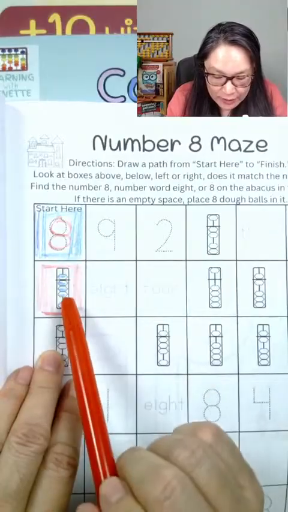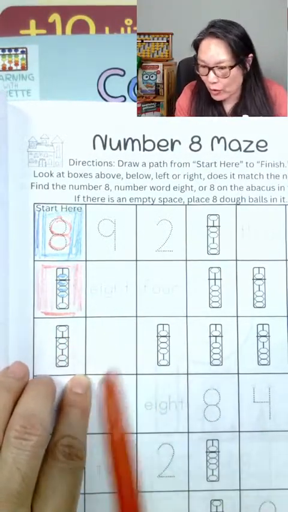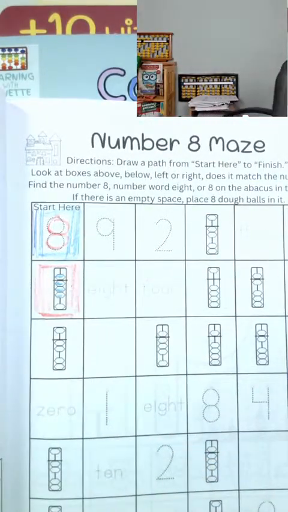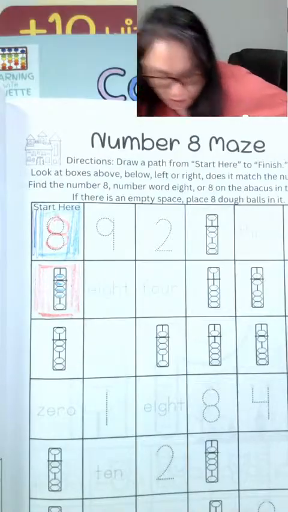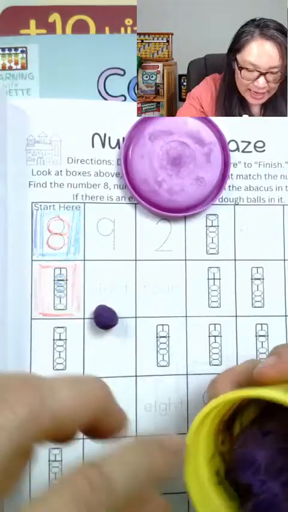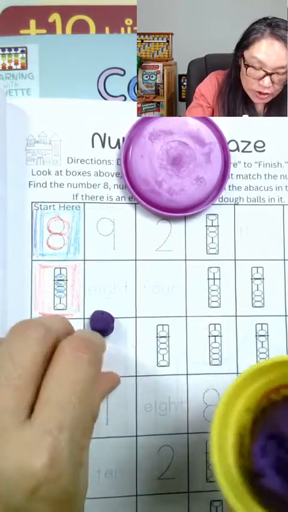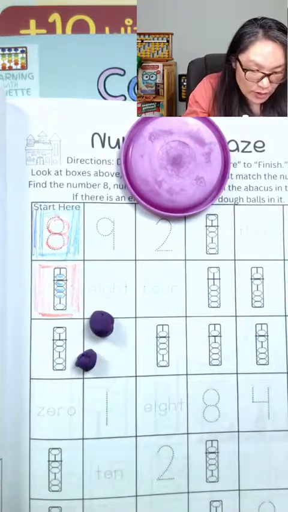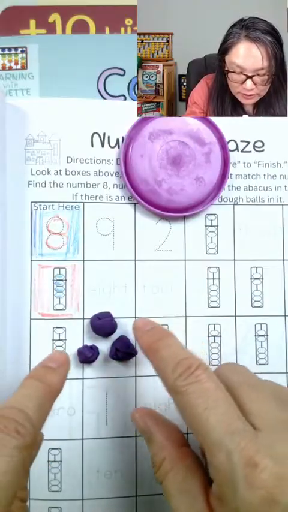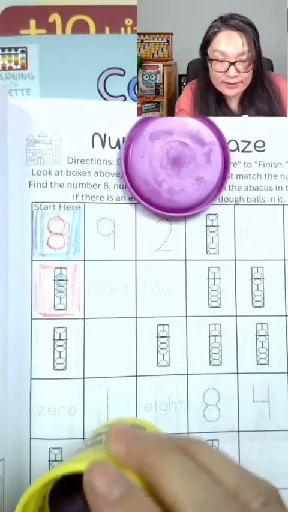It could be a number, it could be an abacus, it could be a word, or it could be a blank spot. This blank spot is meant for dough balls, because one of the activities was to make 8 little things out of Play-Doh. I didn't use the word Play-Doh because Play-Doh is a trademark, so I said dough balls. The idea was to grab their Play-Doh and get them to exercise their little fingers and create 8 balls. So that was the idea for this maze.